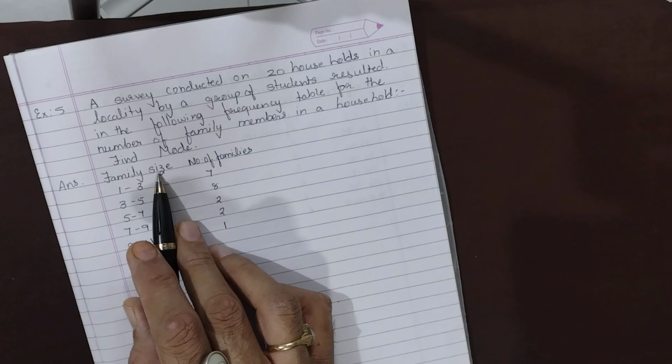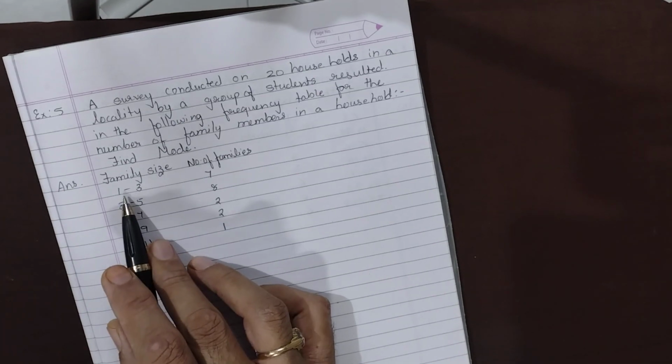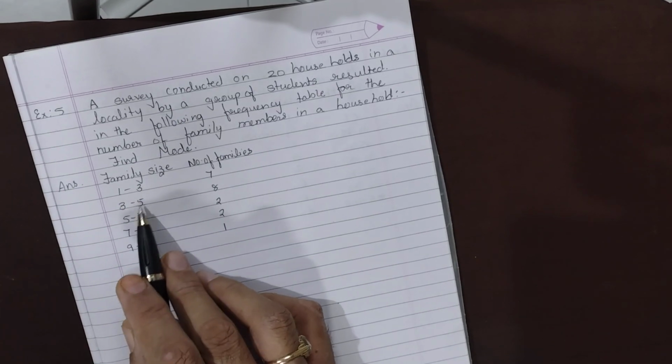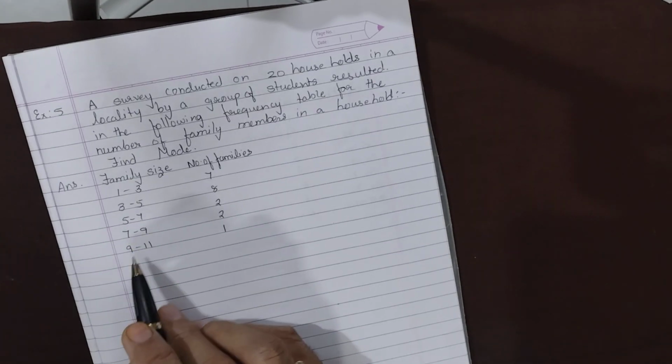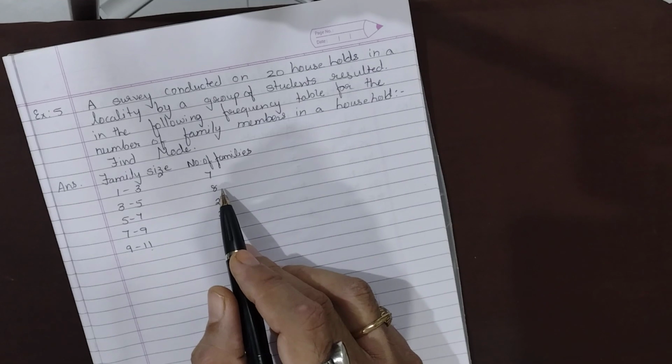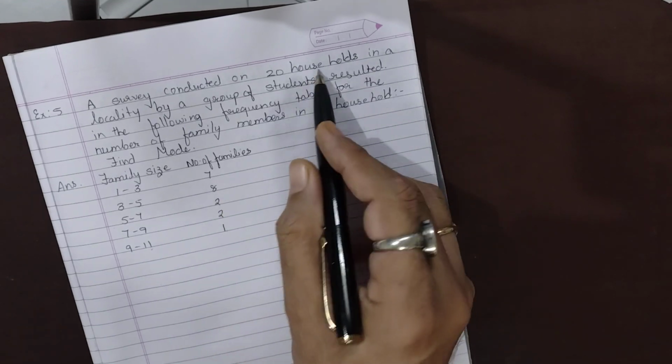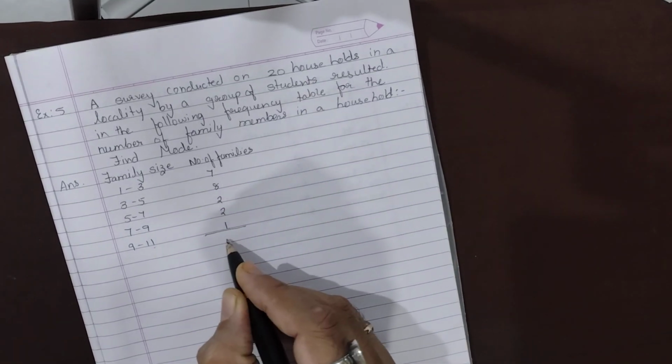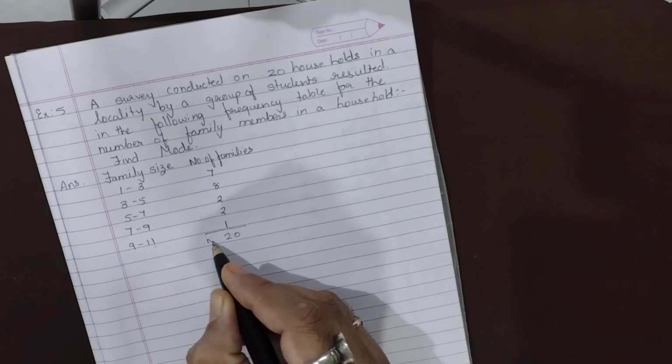Now here it is given a family size. The class intervals given are 1 to 3, 3 to 5, 5 to 7, 7 to 9, 9 to 11, and the number of families is 7, 8, 2, 2, 1, and the total, n, is given here as 20.